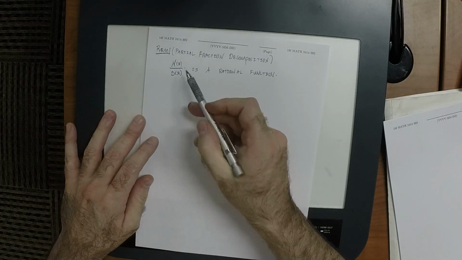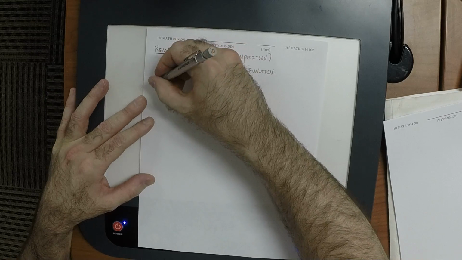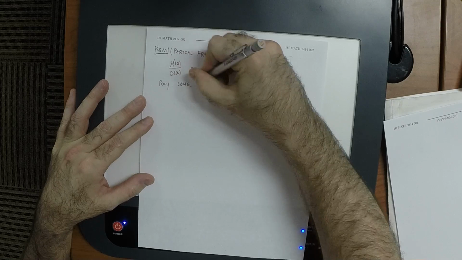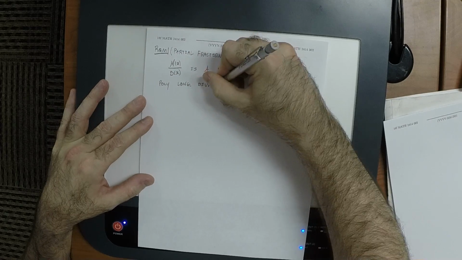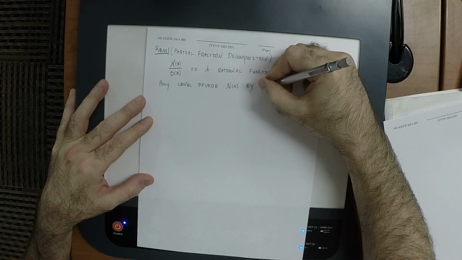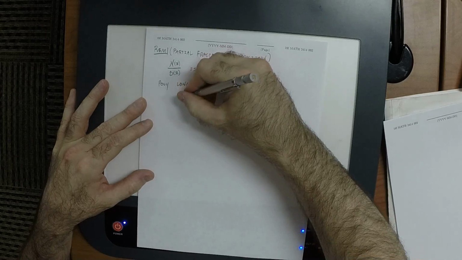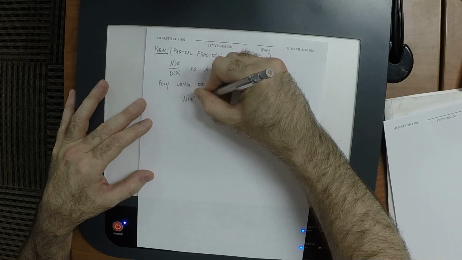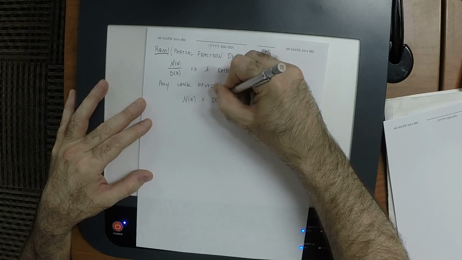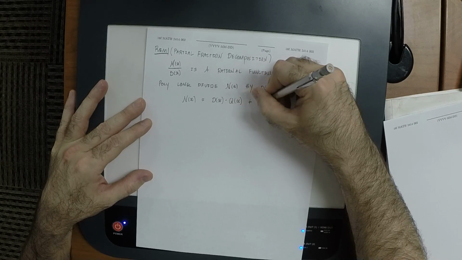We're talking about polynomial over polynomial. And then concerning these, you want to perform polynomial long division of n of x by d of x. When you do that, you'll be able to write down the equation that the numerator is equal to the denominator multiplied by the quotient plus the remainder.